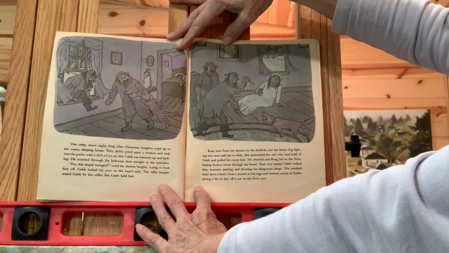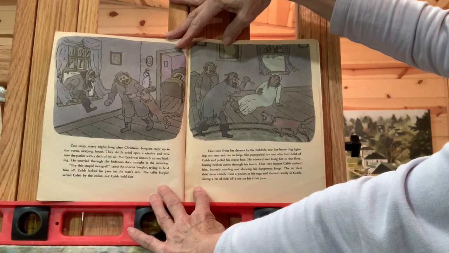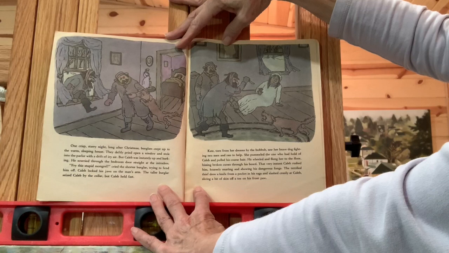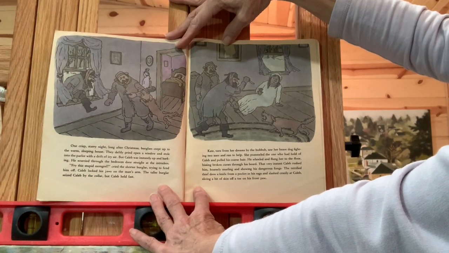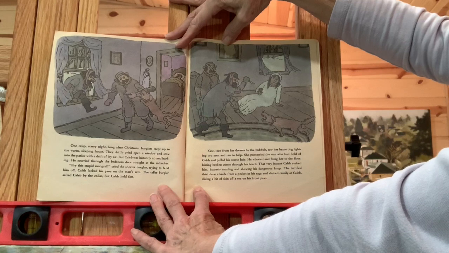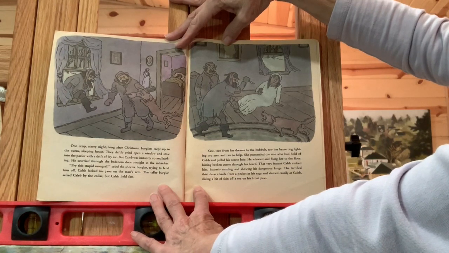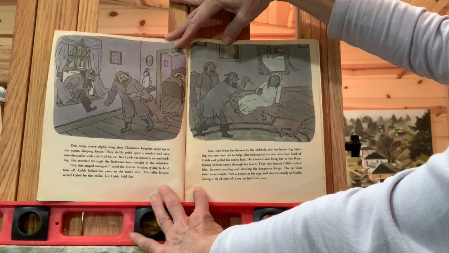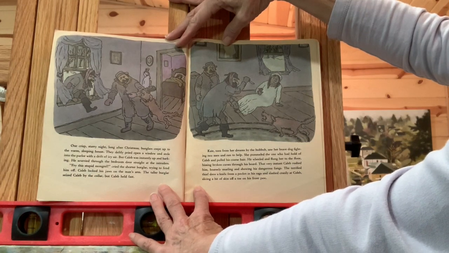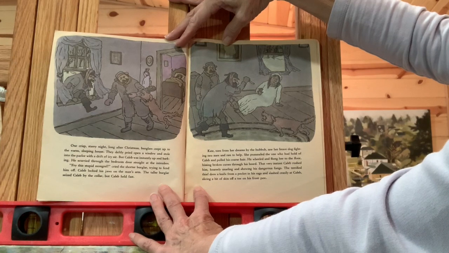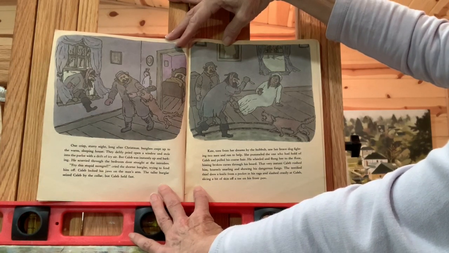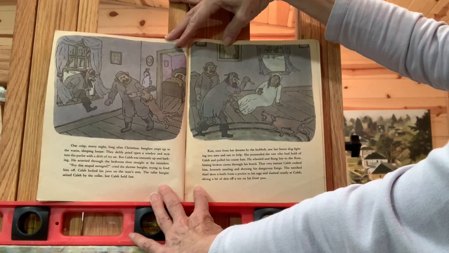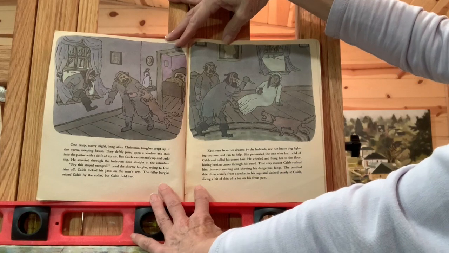Kate, torn from her dreams by the hubbub, saw her brave dog fighting 2 men and ran to help. She pummeled the one who had hold of Caleb and pulled his coarse hair. He wheeled and flung her to the floor, hissing broken curses through his beard. That very instant, Caleb rushed him, hoarsely snarling and showing his dangerous fangs. The terrified thief drew a knife from a pocket in his rags and slashed crazily at Caleb, slicing a bit of skin off a toe on his front paw.